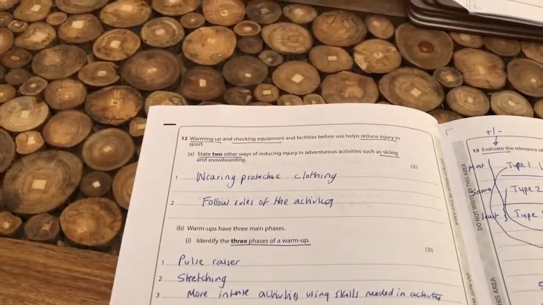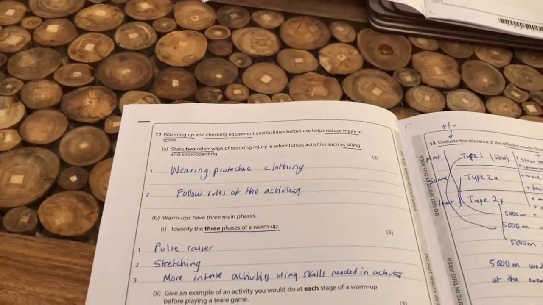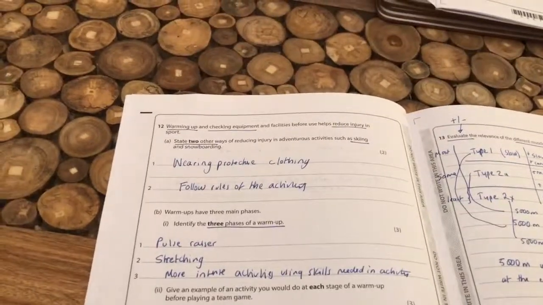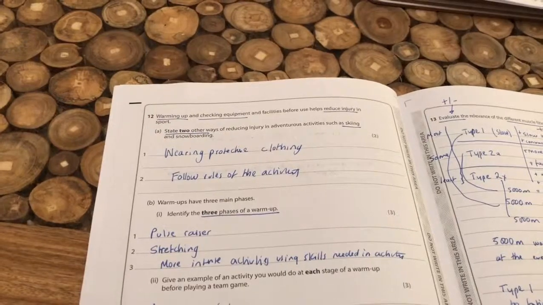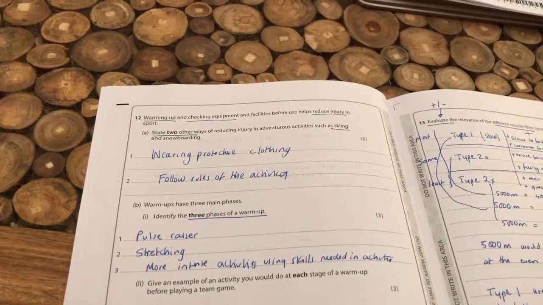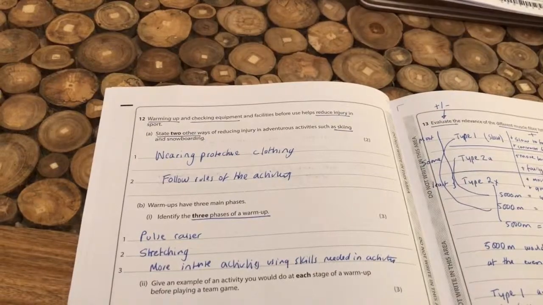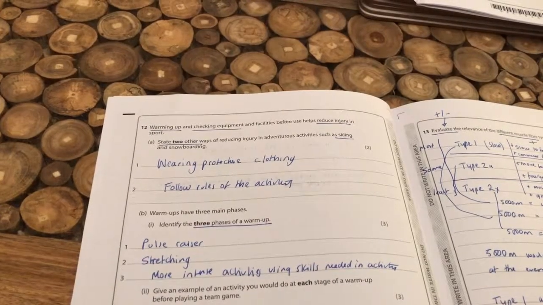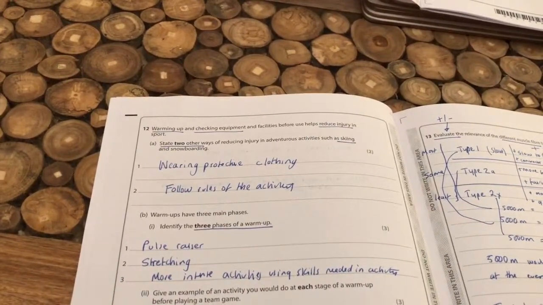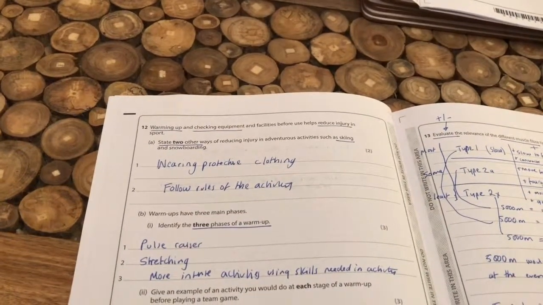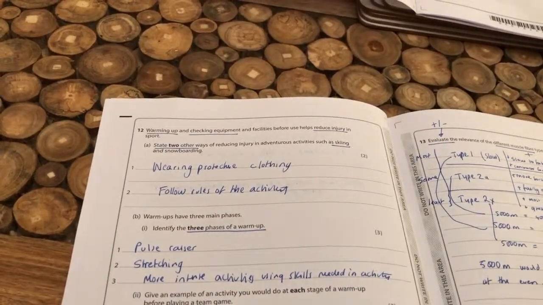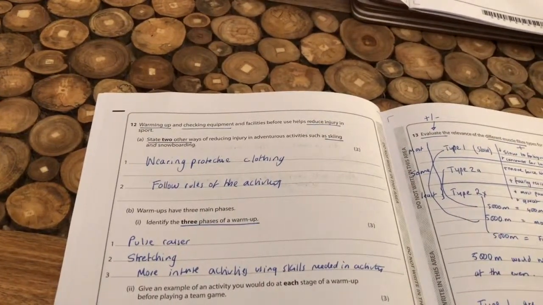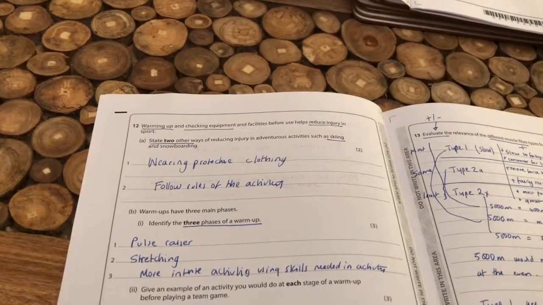Linking to that same topic area then, we have warming up, the 3 main phases. Loads of us just couldn't quite remember it. You could see it was at the tip of your tongue. When it came to writing it, most of us were in the 2 or 1 bracket here. You do a pulse raiser. Okay, we're not just saying warming up, it's already identified in the question. You're raising your heart rate from a stable resting heart rate zone to a working aerobic or anaerobic threshold zone. We then move on to stretching, nearly everybody got that point. And then finally, a skill-based activity, a more intense activity using skills needed in the coming up activity. So a simple sharp passing drill before you go into a football match, 3-on-2 defending, etc.